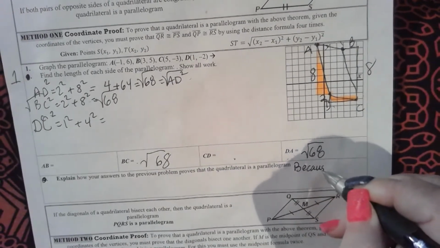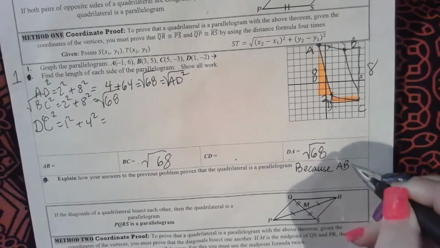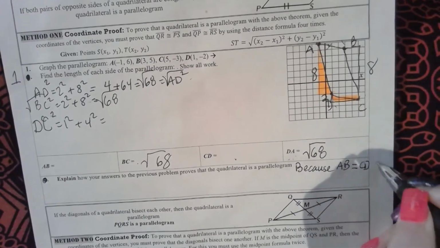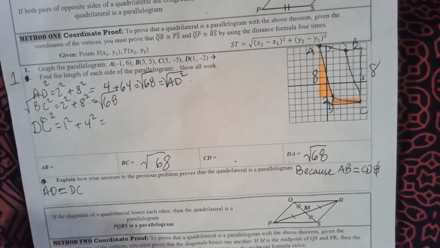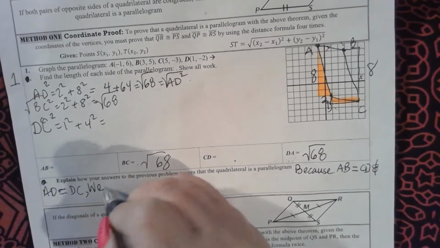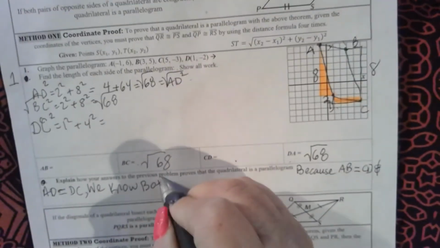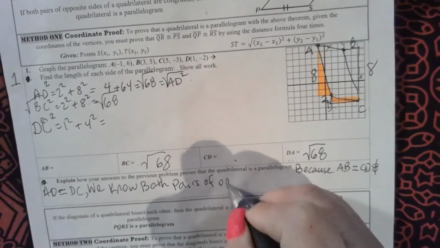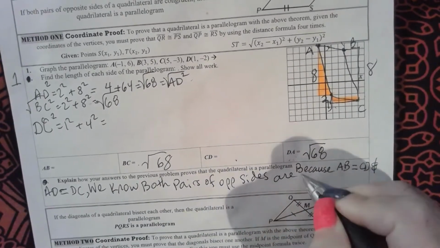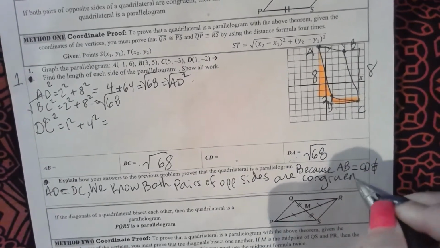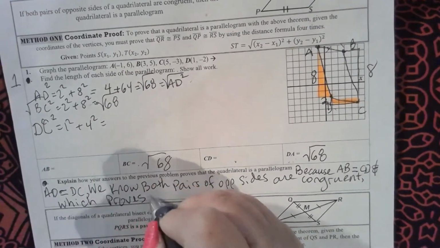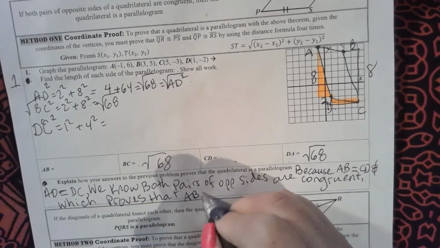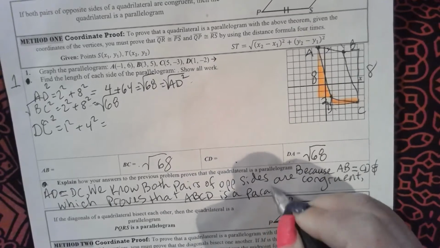So I would be able to say here, because AB equals CD, and AD equals DC, we know both pairs of opposite sides are congruent, which proves that ABCD is a parallelogram.